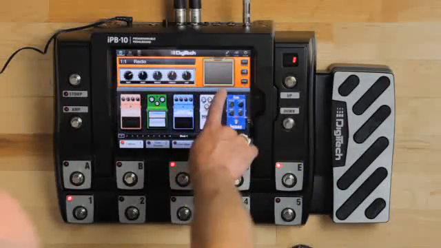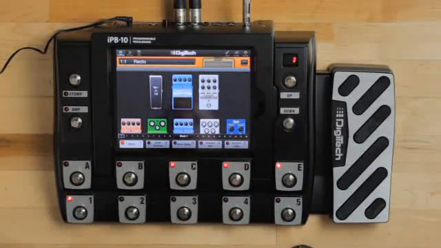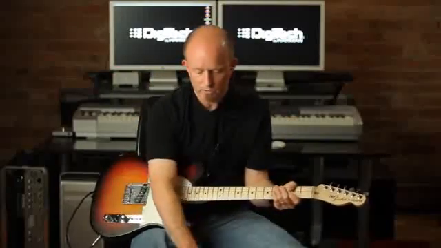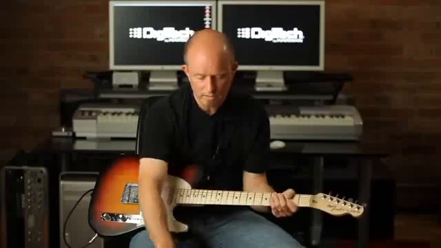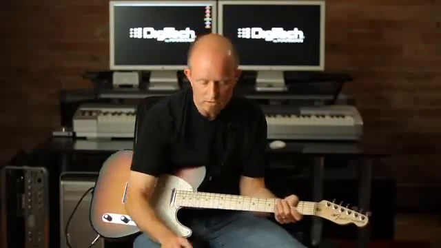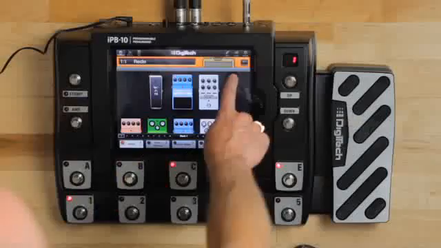This gray bar above here expands and shows me all the other effects in the effects chain. Now only the A3 effects are shown in that first row. So if I have other effects in the effects chain, I can still get to those by tapping that, expanding it, and going in and editing each of those.